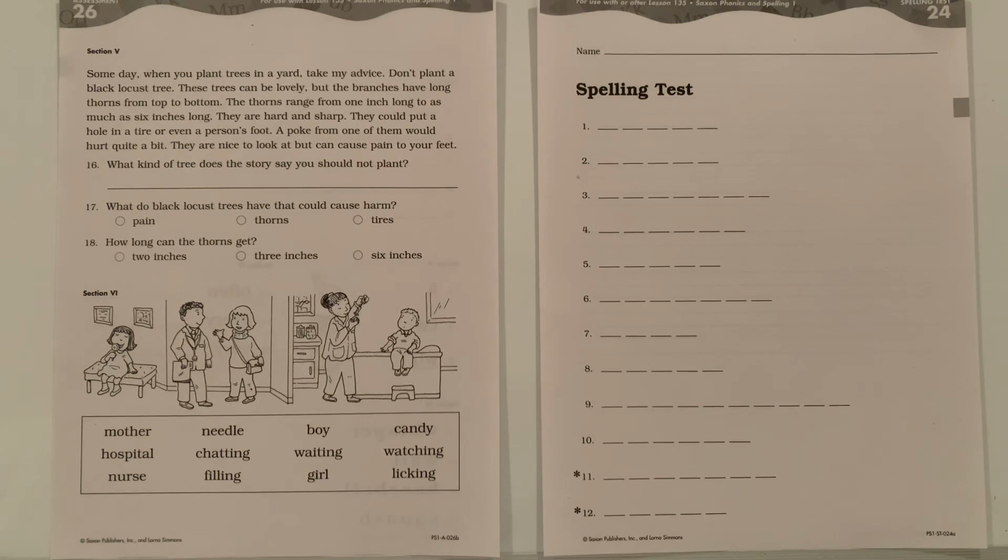Again, think about your root word, think about your suffix, and think about what rule you have to follow when you add that suffix onto the root word. Number 4, hopped. The bunny hopped across the field. Hopped.